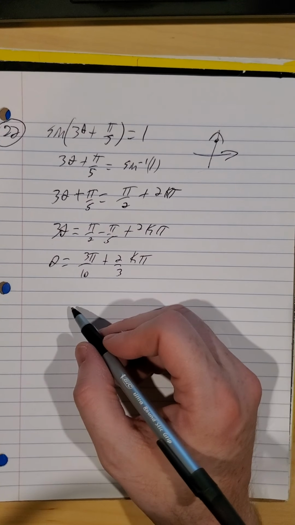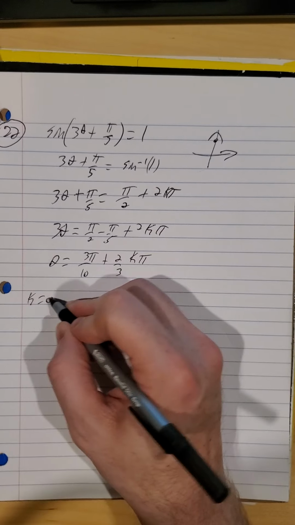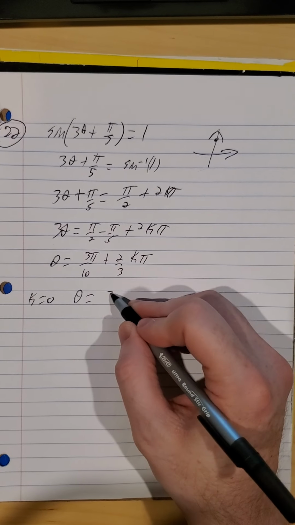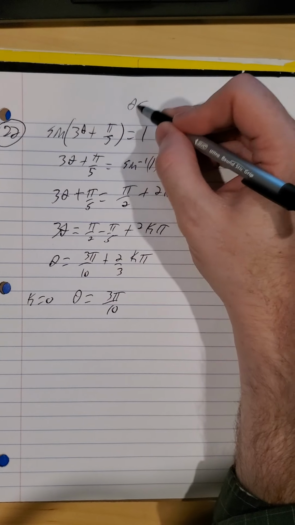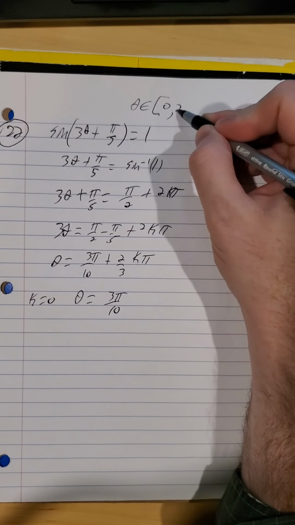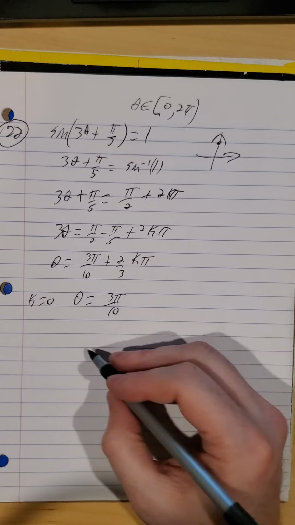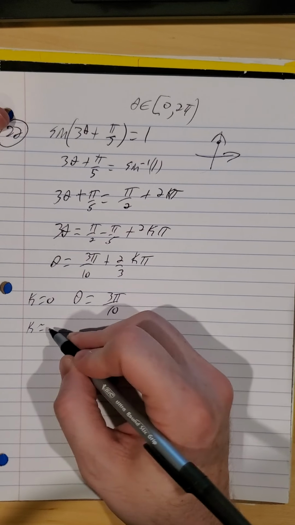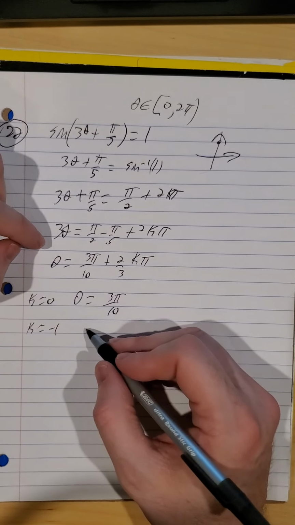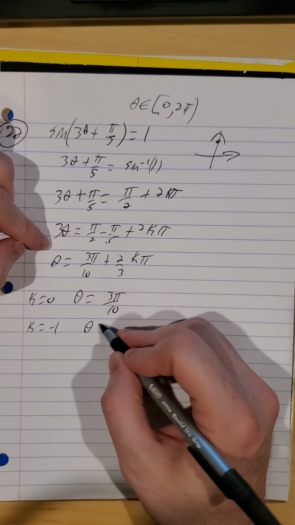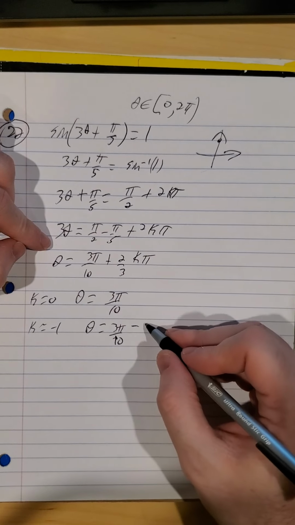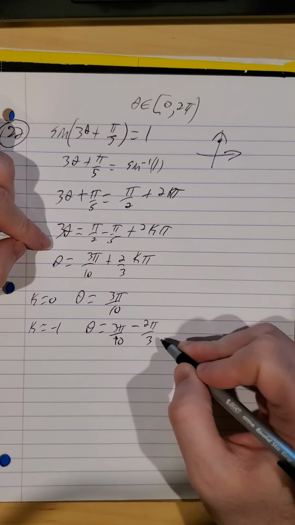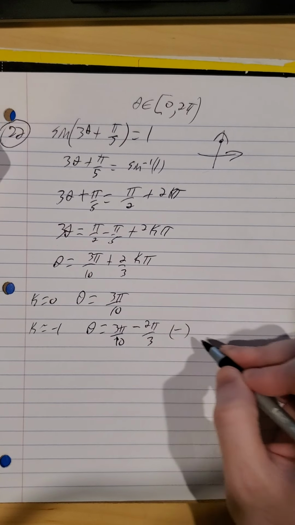Okay, so if k equals 0, theta is 3 pi over 10. That's on our given interval. Recall our theta here was on 0 to 2 pi. K equals -1 knocks us out of contention though. Theta would then be 3 pi over 10 minus 2 pi over 3. That kicks us into negative territory.